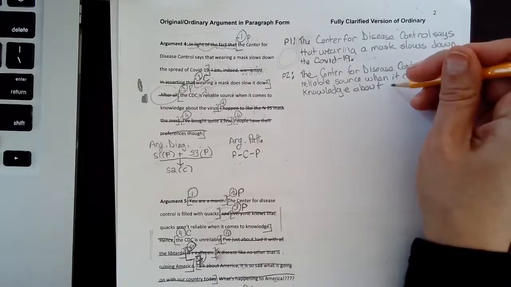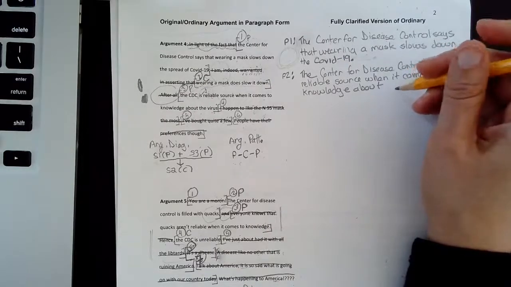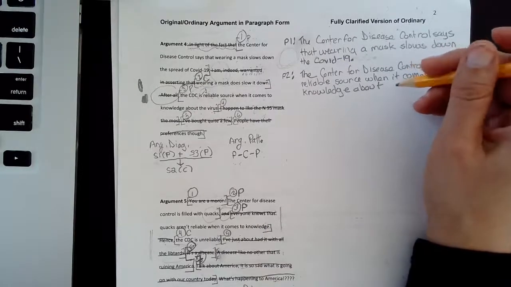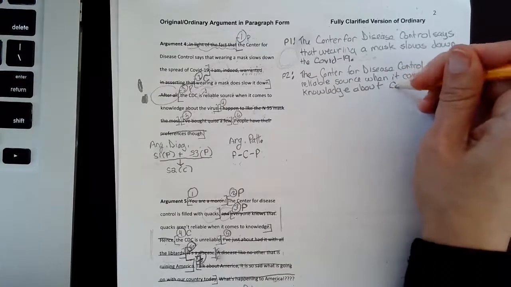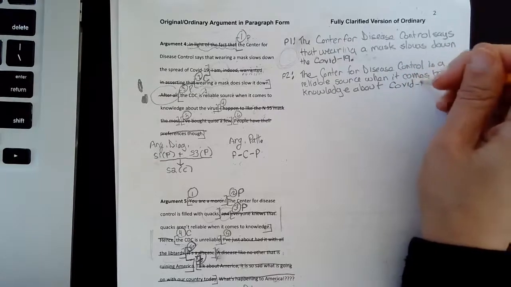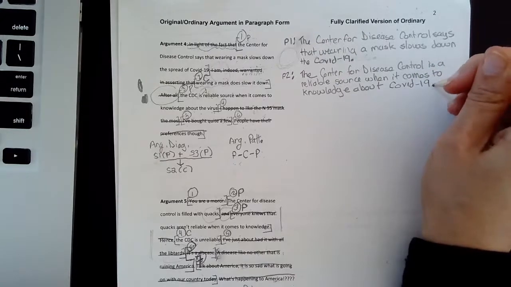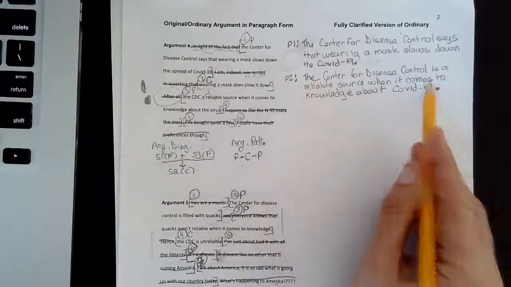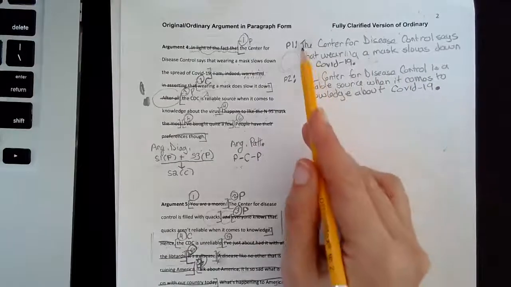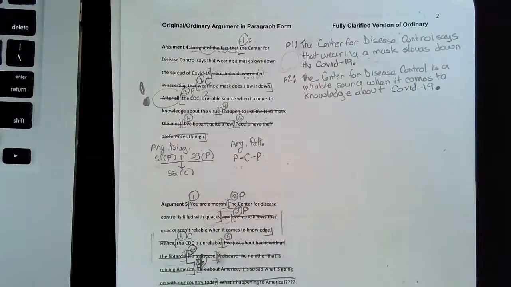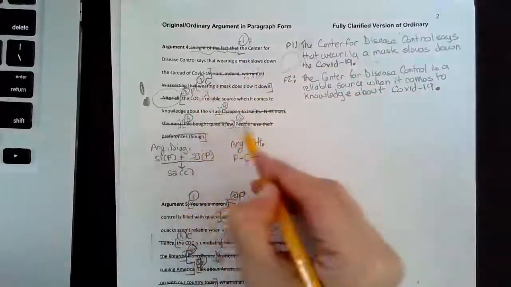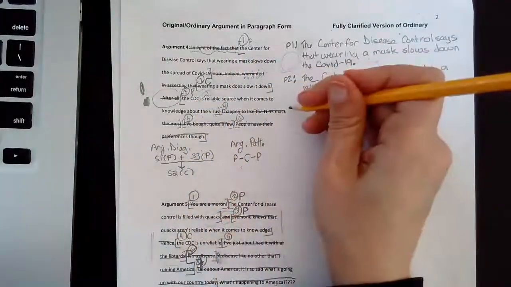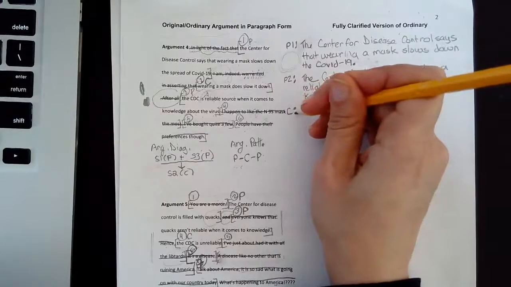So here we are employing content principle 3, employing uniform language. So instead of about the virus, we're going to say about what? COVID-19. Make sure you're putting periods at the end of your sentences and capitalize the first letter of your statements. Okay, now, are there any more premises? Don't leave out any premises. Nope. And then we've got the conclusion.